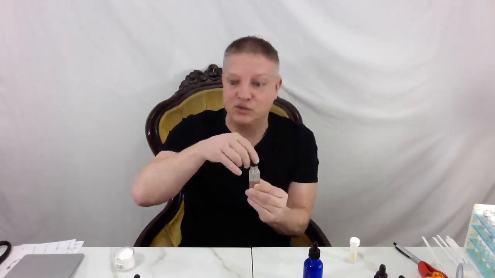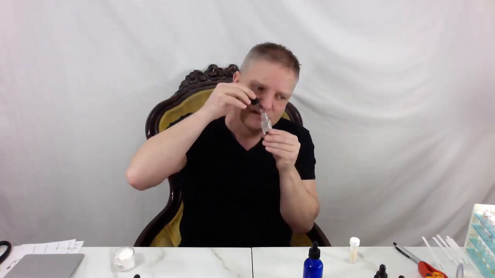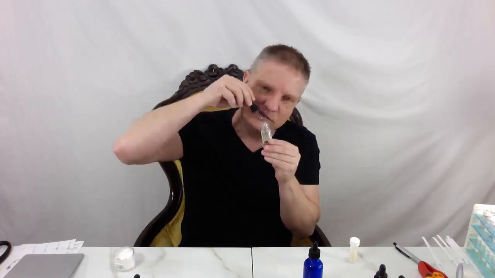It's a very, very sweet, light, floral orange blossom, which is not like your normal orange blossom, because that's very narcotic and heavy. This is very light and floral and very, very sweet, but holy Moses, it's more than neroli, which is more bright.